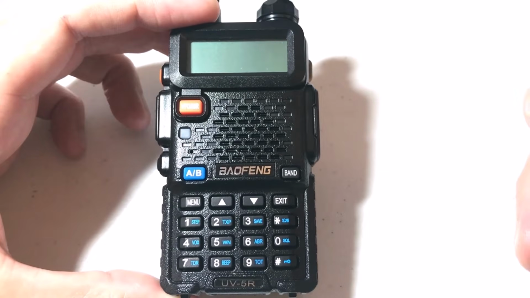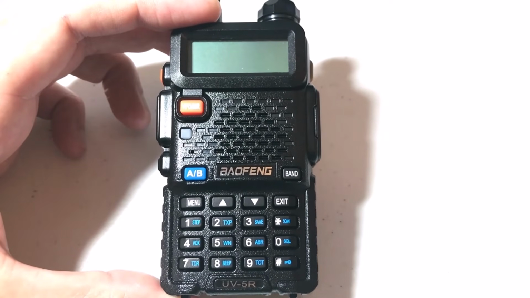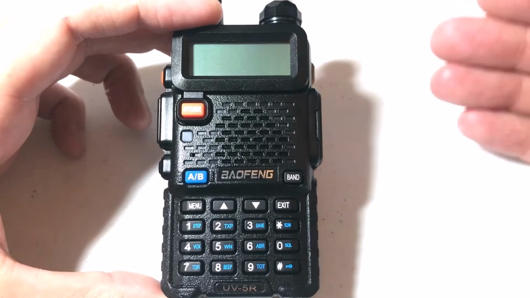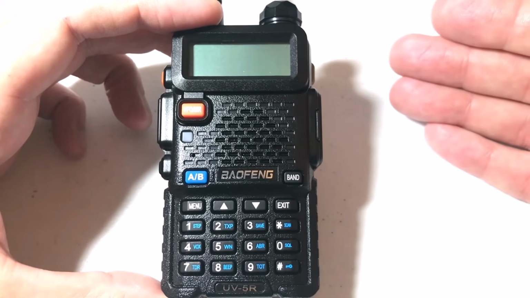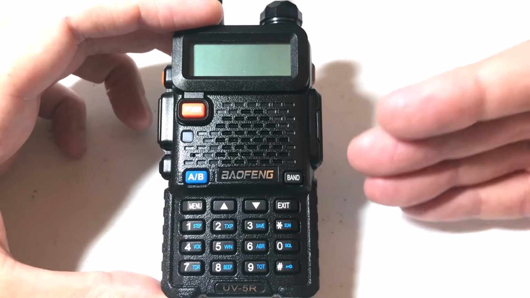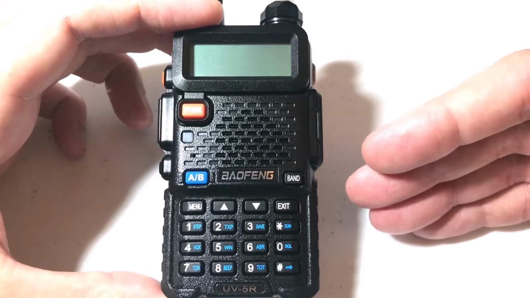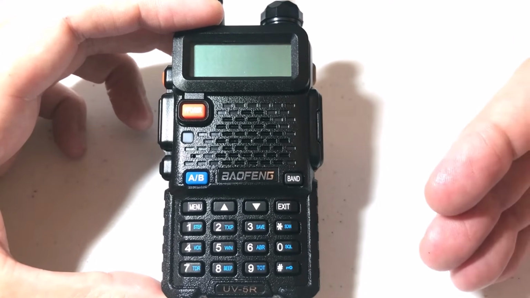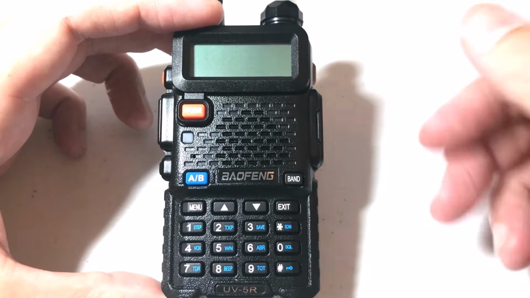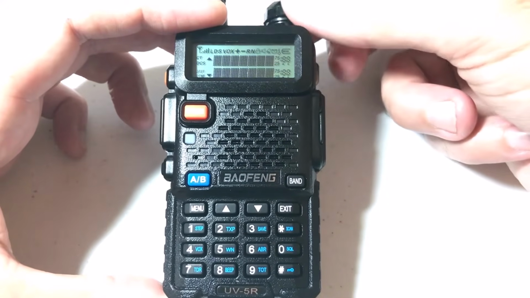I'm going to show you how to delete a saved channel or frequency on your Baofeng UV5R radio. This is important, at least on mine. I don't know if it's my firmware version or not. I can't store a channel if I have an existing channel already stored. So you have to delete it, and then you'll have that channel available to save over. So this is pretty simple.